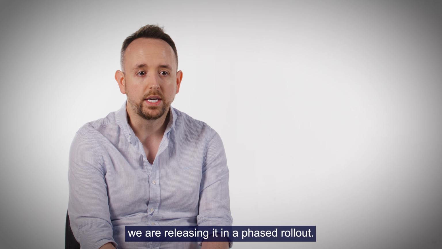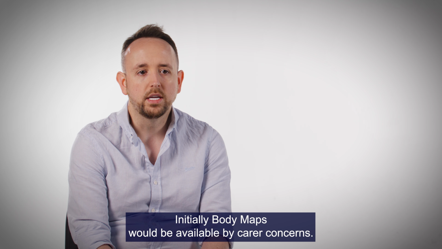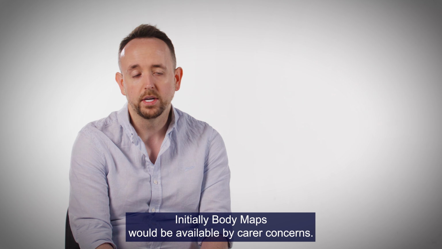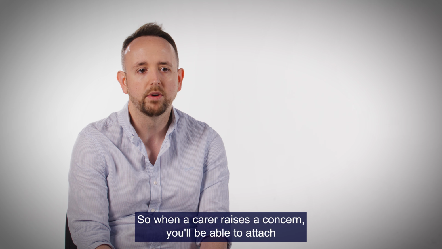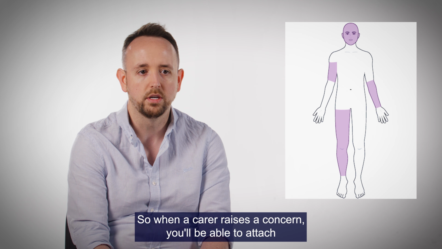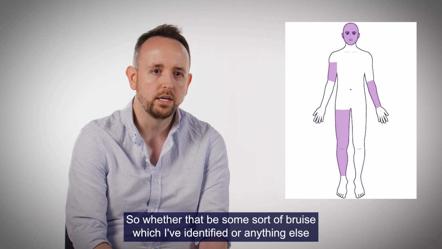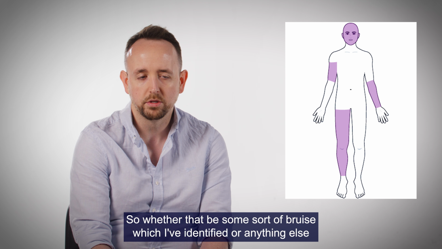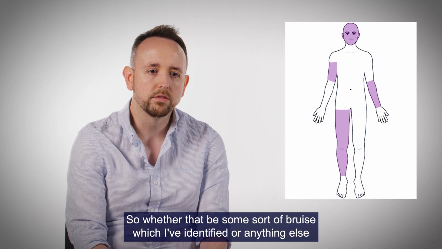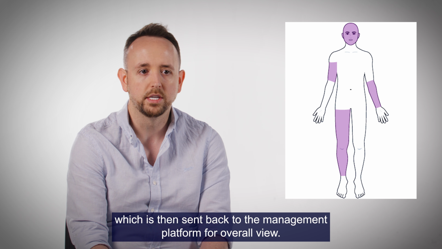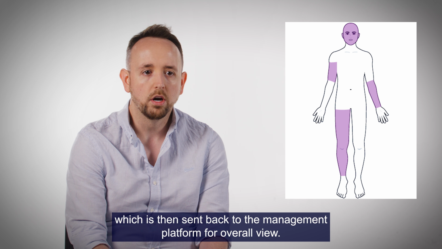With body maps, we are releasing it in a phased rollout. Initially, body maps will be available by carer concerns. So when a carer raises a concern, you'll be able to attach a body map where you can do the annotations highlighting a concern, whether that be some sort of bruise which I've identified or anything else that can be annotated onto the body map, which is then sent back to the management platform for overall view.